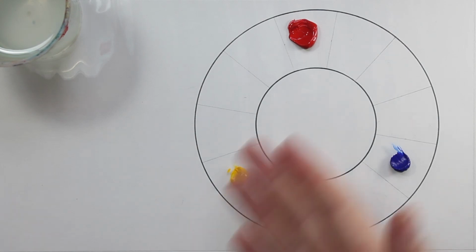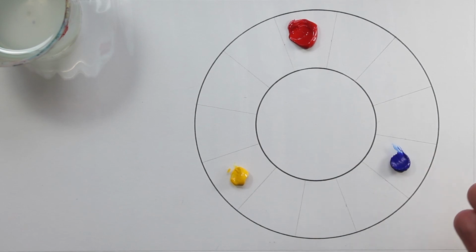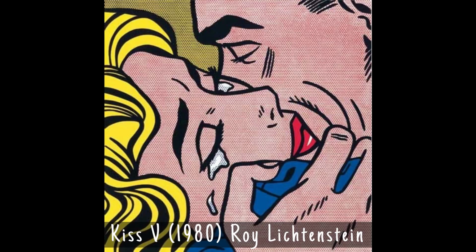We start with the primary colours. They are red, yellow and blue. These colours cannot be made from any other colour, yet we can create almost any colour using them. Roy Lichtenstein often used primary colours in his works. In this silkscreen print, the use of bright red, blue and yellow make a striking image that stands out to the viewer.